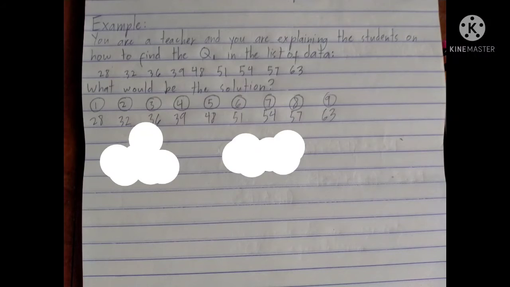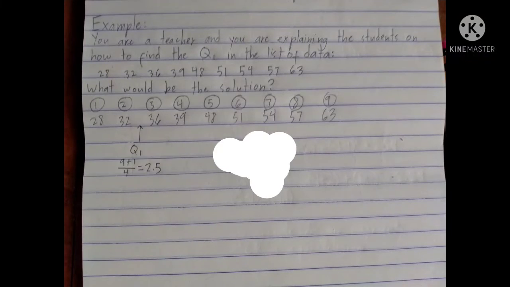First, we need to count how many data there are. As you can see, there are 9 data. So first, what you're gonna do is take 9, add 1, and divide it by 4. So the answer is 2.5. So quartile 1 is between 32 and 36. Next, you need to add 32 and 36 and divide by 2, which gives us the number 34. So that's how you solve this problem.